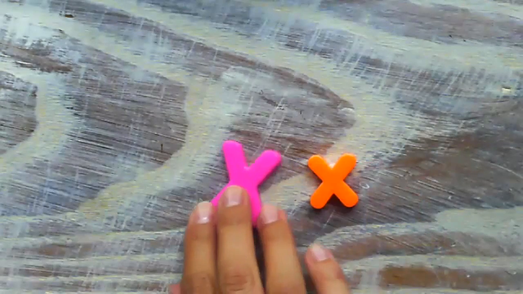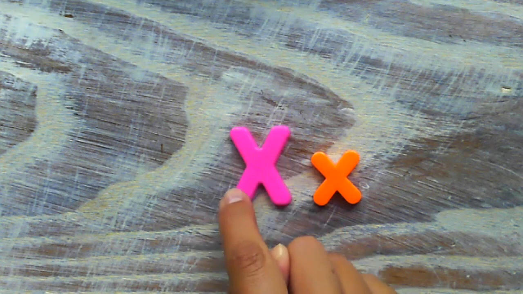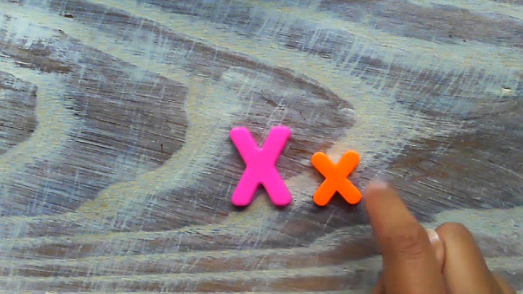This is the letter X. The uppercase X looks just like the lowercase x. Let's trace it. X. Now let's do the lowercase x. Ready?